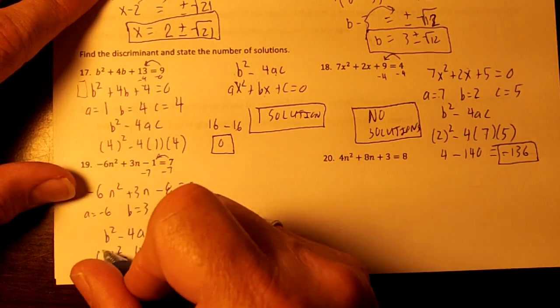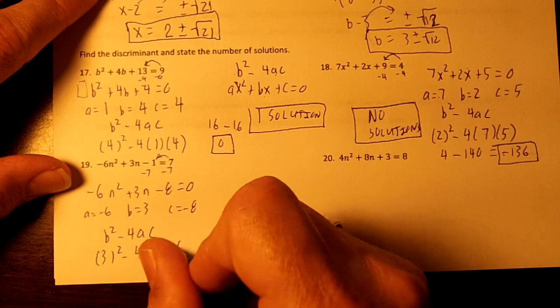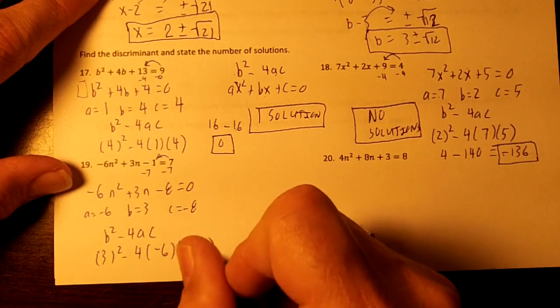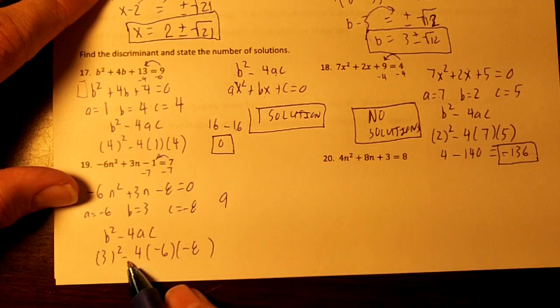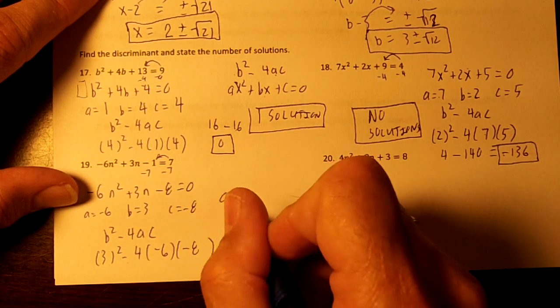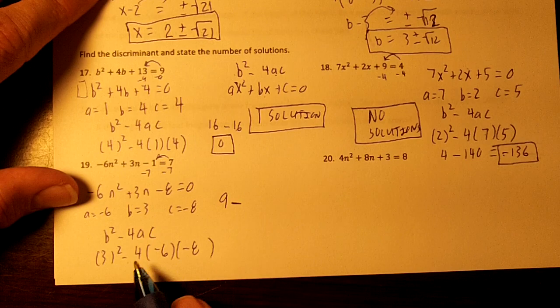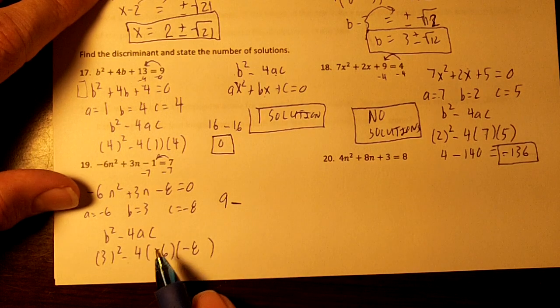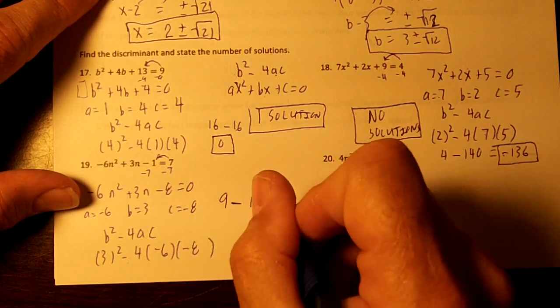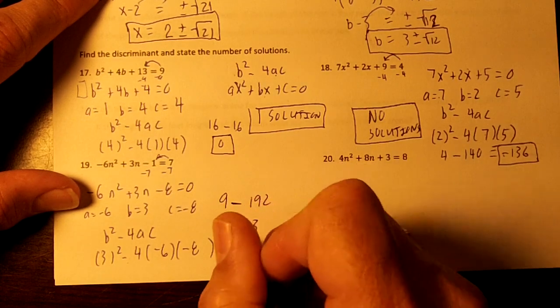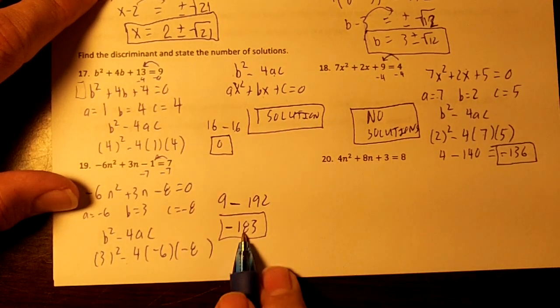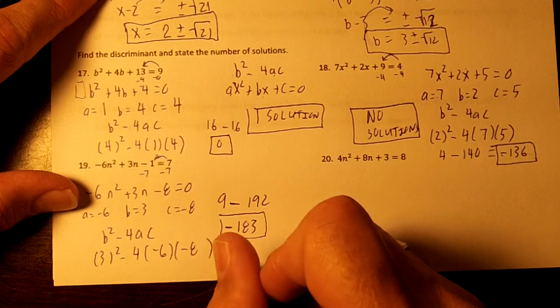B is equal to 3, a is equal to negative 6, and c is equal to negative 8. So 3 squared is 9. A negative times a negative times a negative is a negative. And 4 times 6 is 24. 24 times 8 is 192. And if you subtract this, you'll get a negative 183. That's the value of the discriminant. It's negative. There's no solution, right?